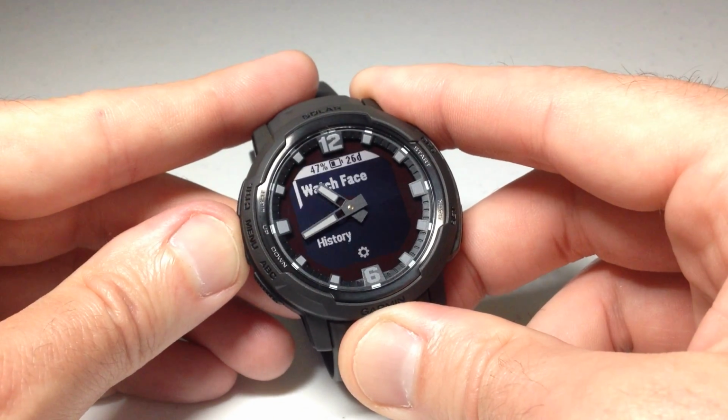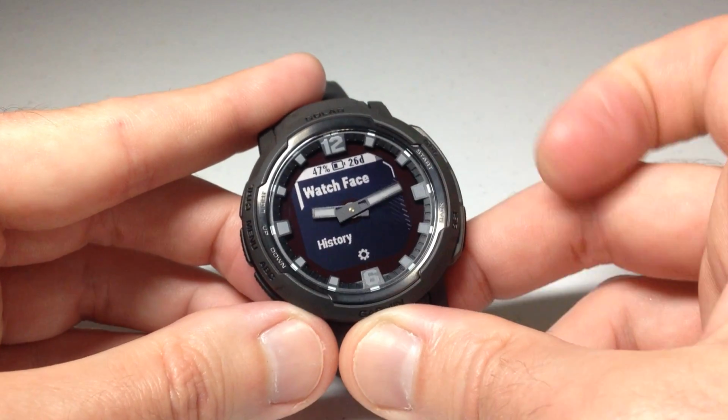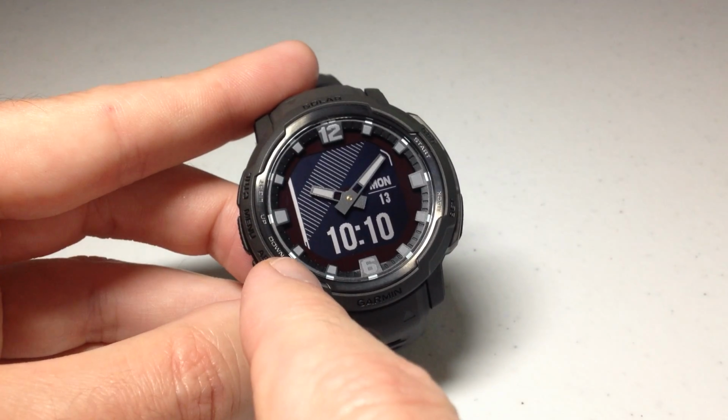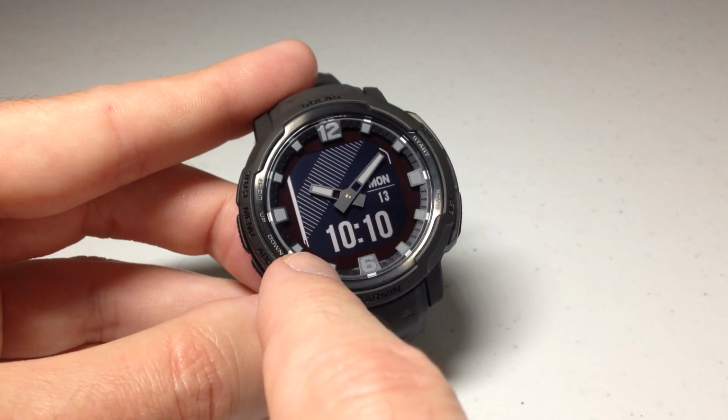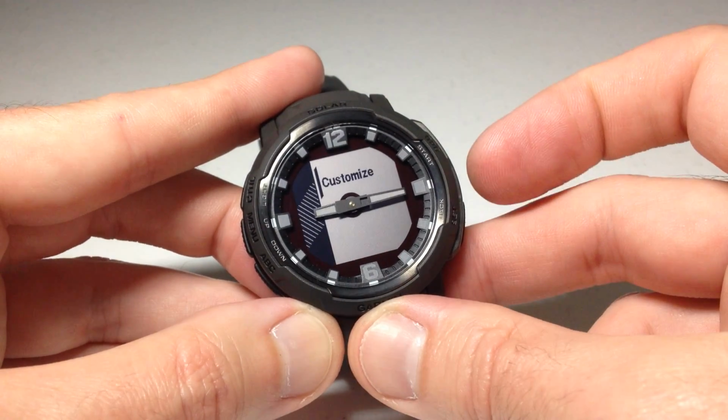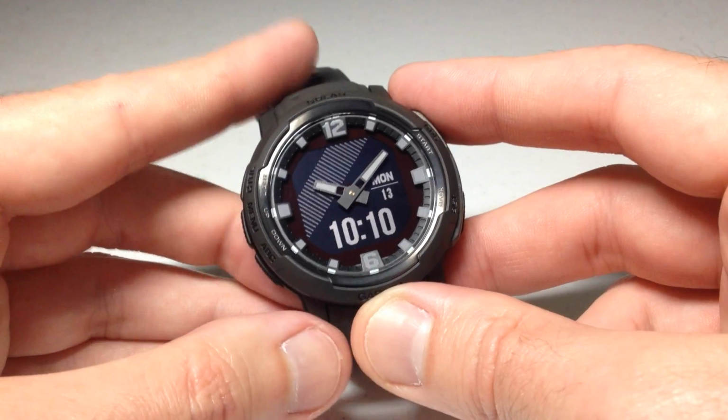I'll press and hold the menu button. I'm going to press the GPS button to choose watch face. Again, this is where I was saying you've got a line over here starting from the top down. This is the 11th. You can see my indicator's pretty close to the bottom. I'm going to press GPS, and we are going to customize this watch face.